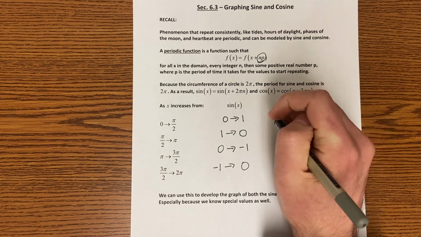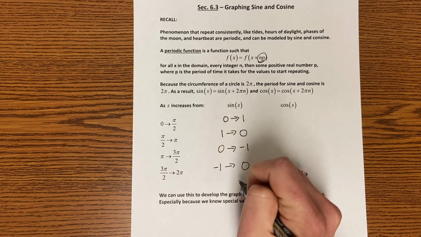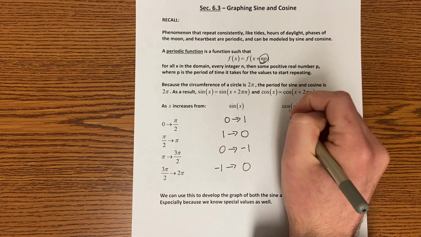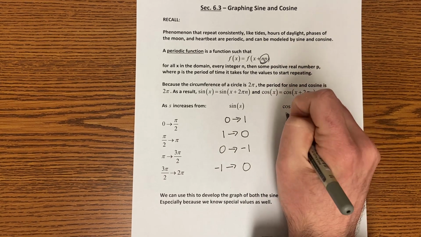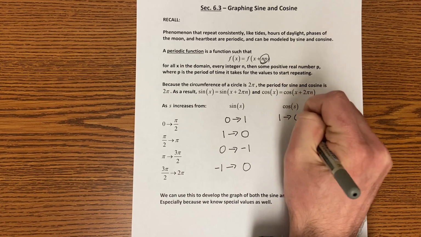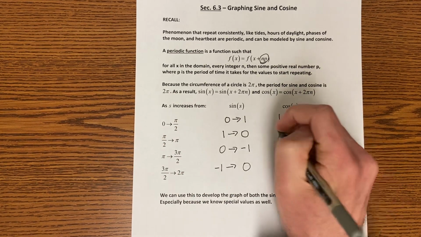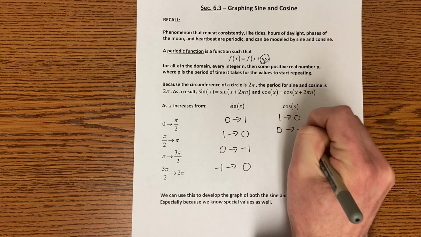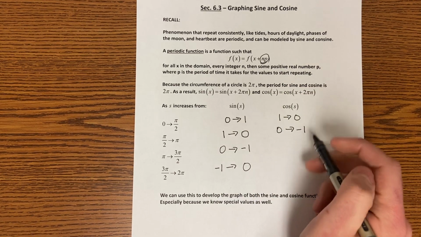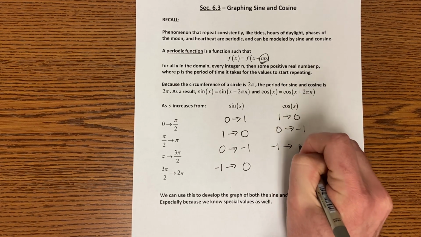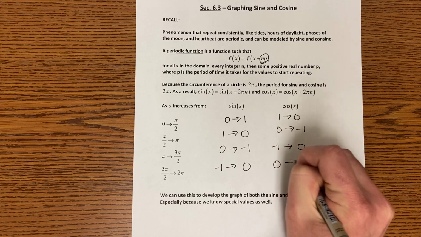Cosine is a little bit different. By the way, this shape ends up, we'll see it on the next page, and the visual shape of cosine as well. Cosine starts at 1, goes to 0 at pi over 2, and then it goes from 0 to -1 from pi over 2 to pi, and then it recovers -1 to 0, and then it goes back from 0 to 1.